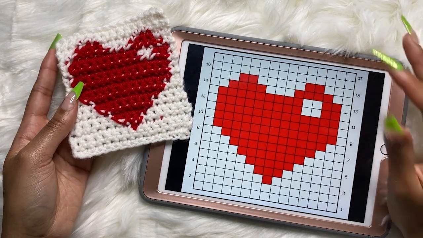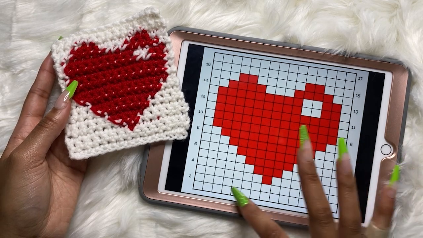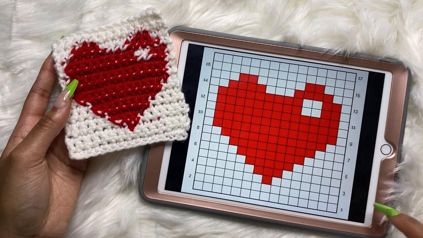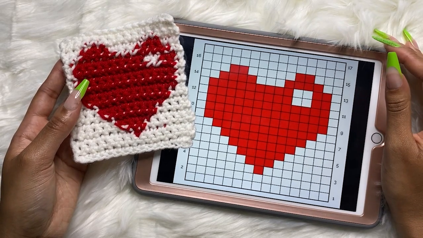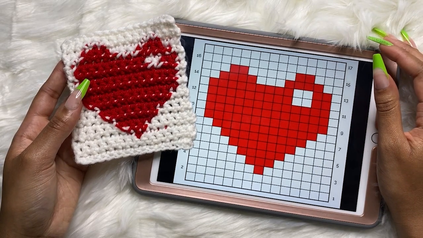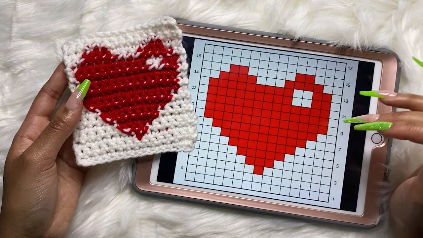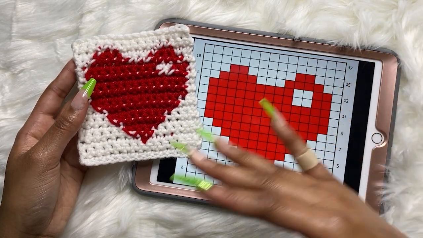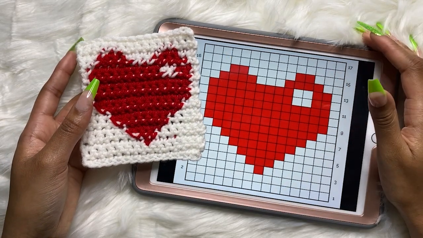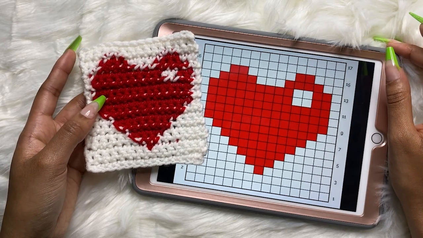So some things that could go wrong is that you accidentally read the row in the same direction instead of alternating directions. That is a very common mistake, and it is easy to fix, honestly. If you realize you did that like earlier on in a project, don't worry about it. Just keep alternating in the rest of your project, because one little mishap won't totally mess up your entire project.